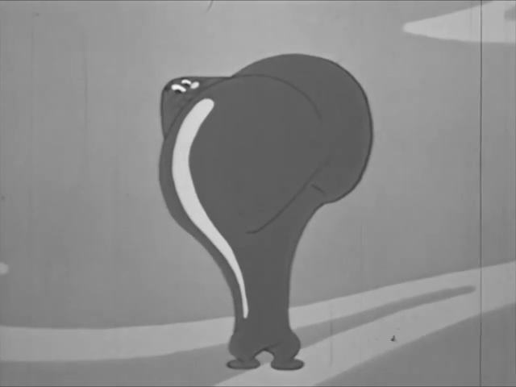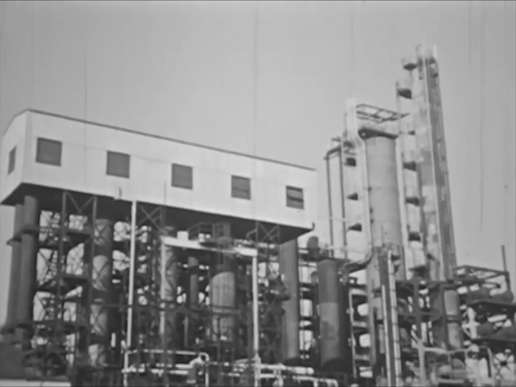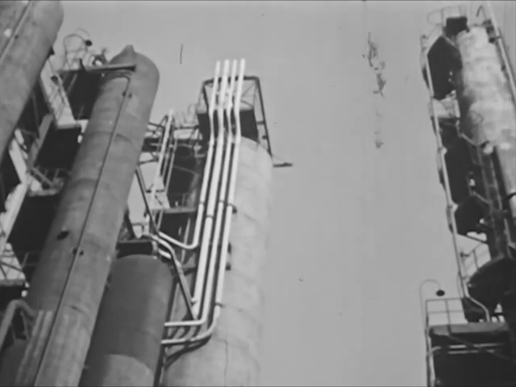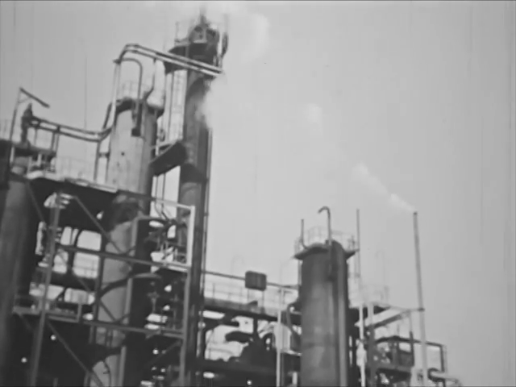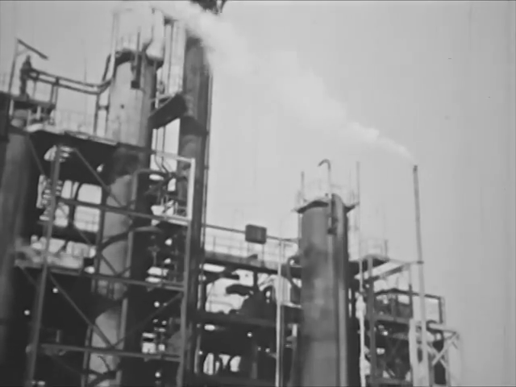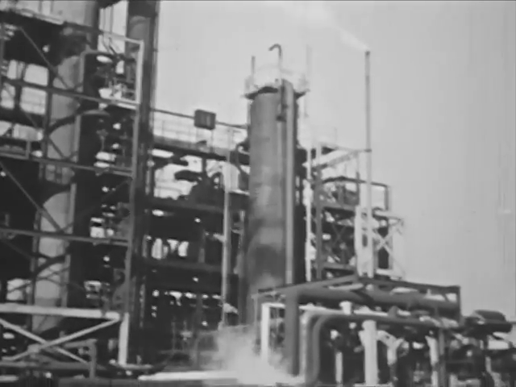By a somewhat different process, this alkylation unit joins together two very small molecules to make another high-octane gasoline component. And this reforming unit takes low-grade gasoline found in crude oil and changes it to high-grade gasoline.